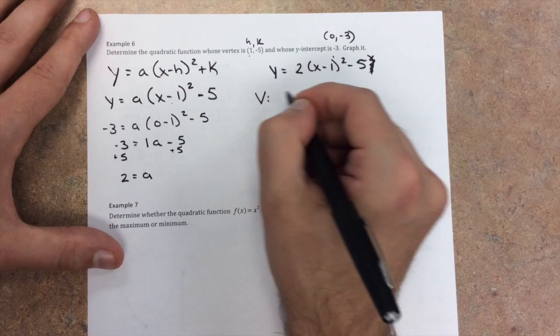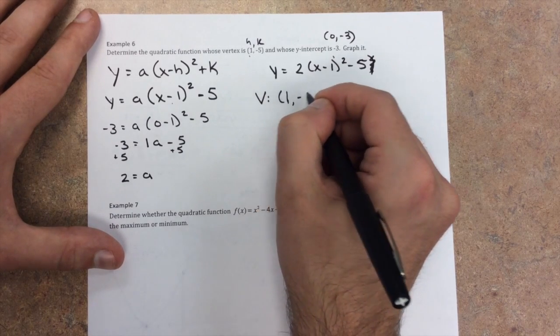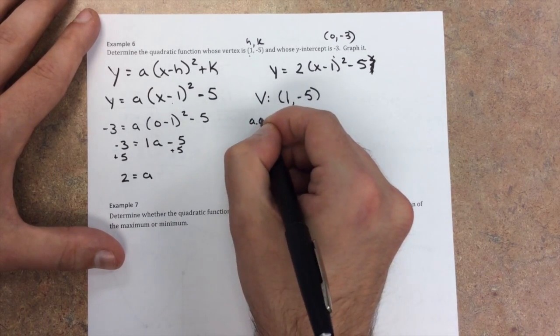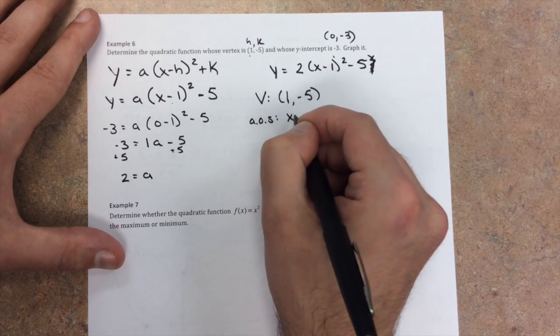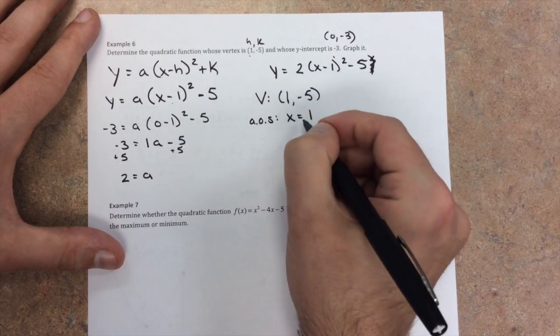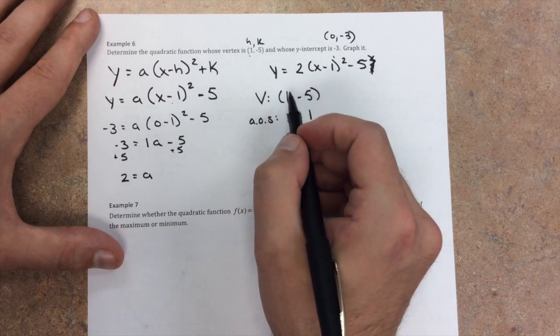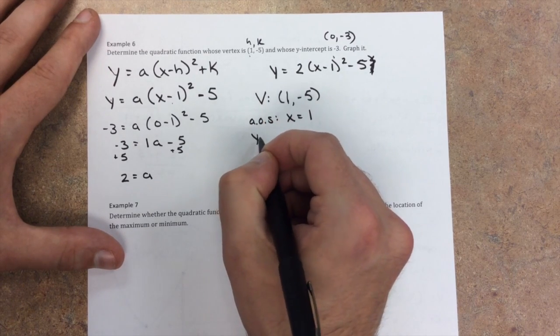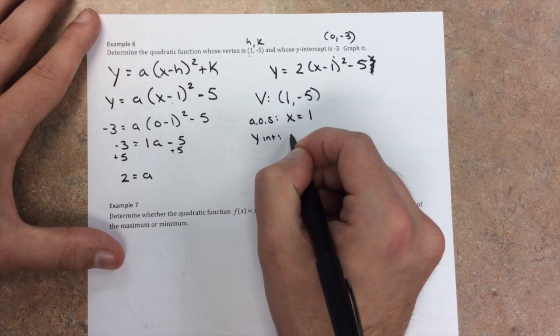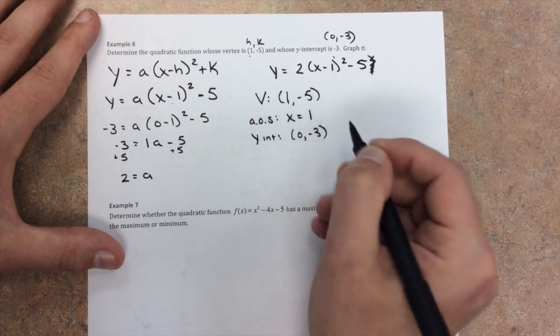That means my vertex is at 1, negative 5. My axis of symmetry is at x equals 1, because that's the vertical line equation. What else? My y-intercept is at 0, negative 3.